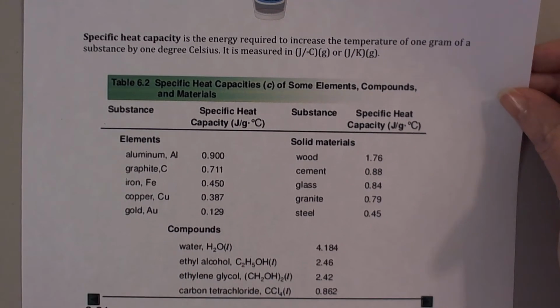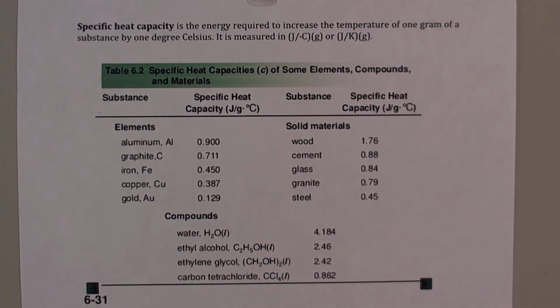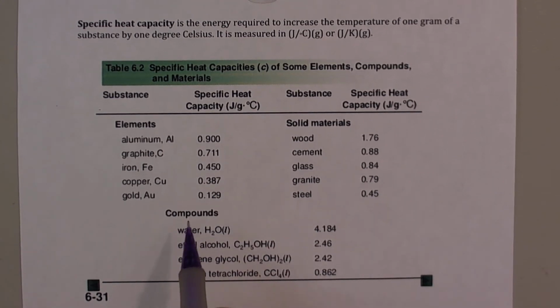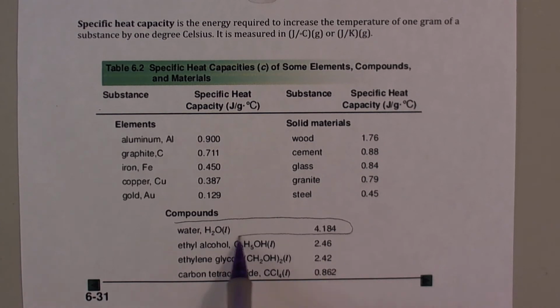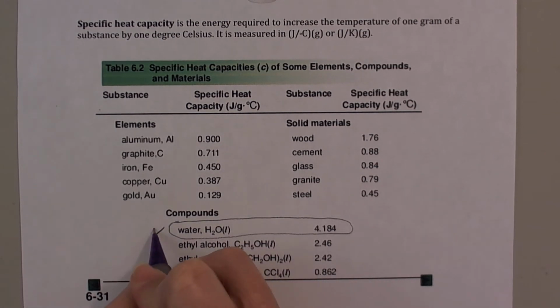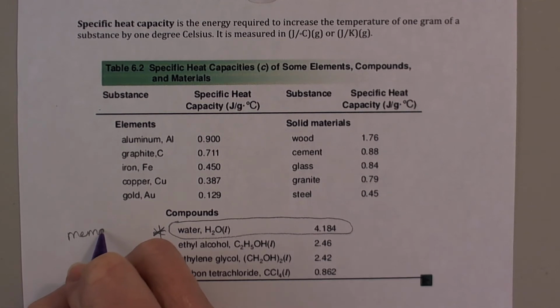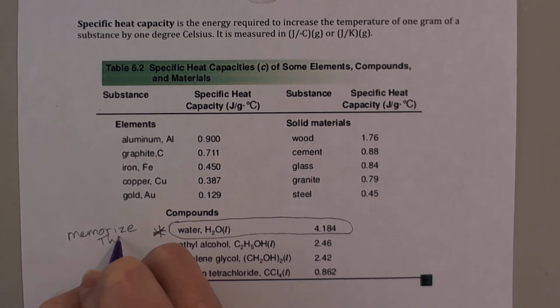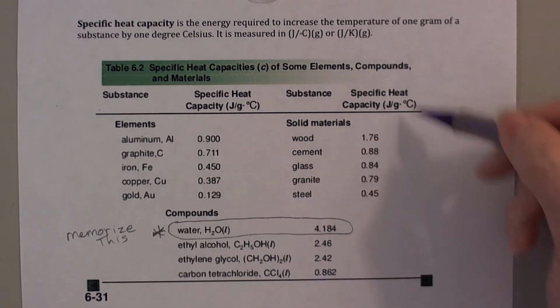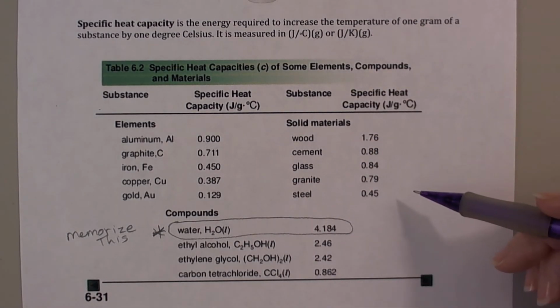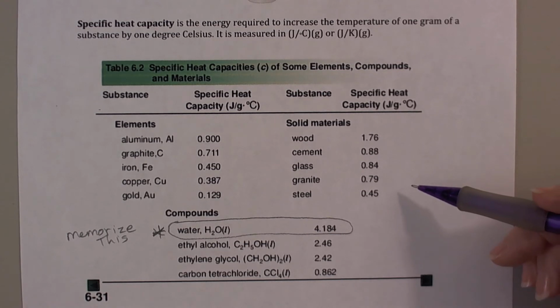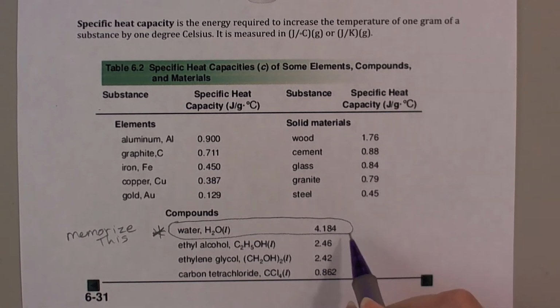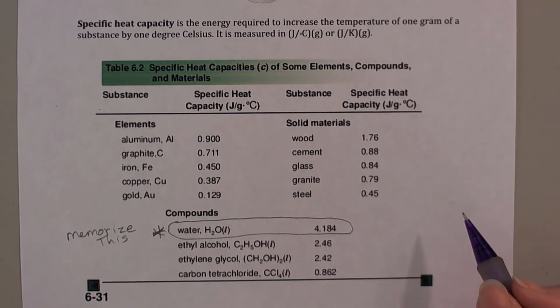Now the bottom of page 4 shows different specific heat capacities of elements and compounds that you're going to need to use in your homework. And so make sure you keep this handy. Now I want to draw your attention to this one right here, water. This you have to memorize, because for any of the other specific heats that you need to use to calculate in class, you'll be given those on a test, but you will not be given the one for water. So make note of that.